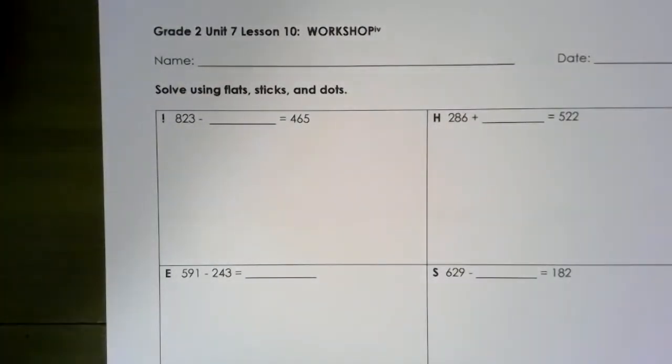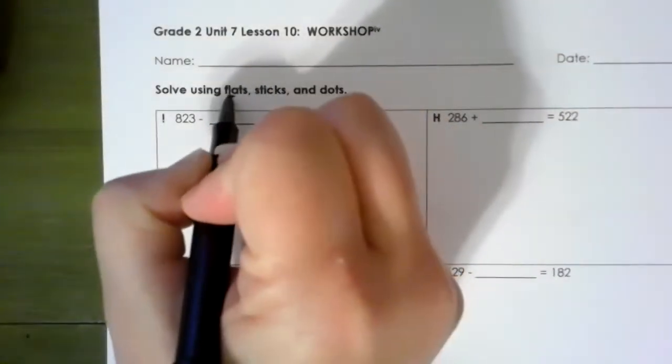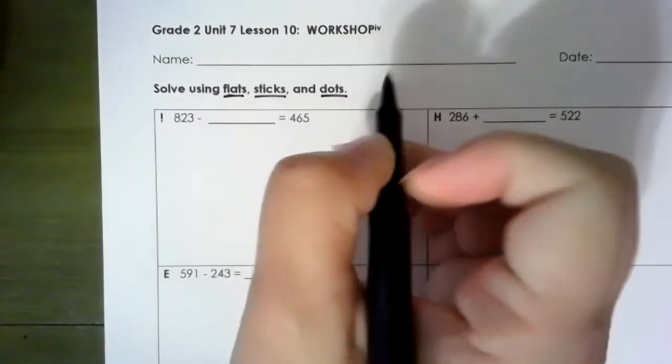Today, we are going to play a game called Solve and Spell. So I'm going to show you how to play. First, we have to solve a three-digit subtraction problem. What strategies do we know that we can use to solve three-digit subtraction problems? Think about it for a second. We can use flats, sticks, and dots, expanded notation, and number lines. We used those in our lessons before this. Today, we're going to focus on using flats, sticks, and dots.